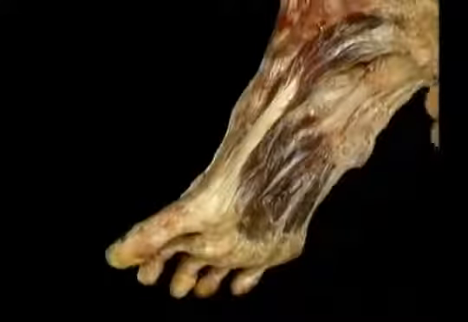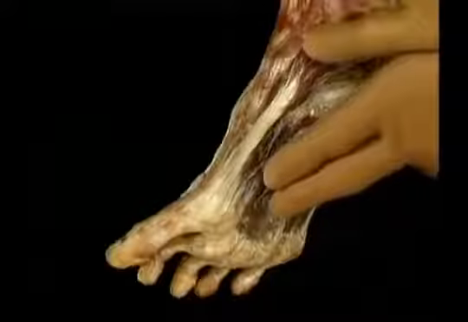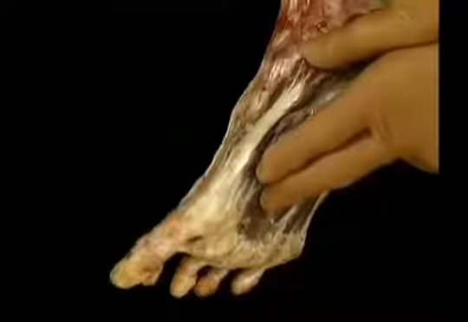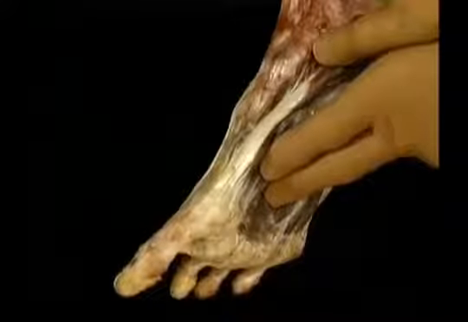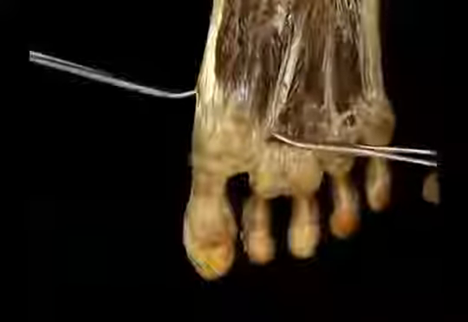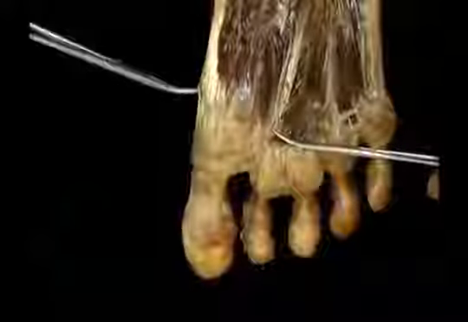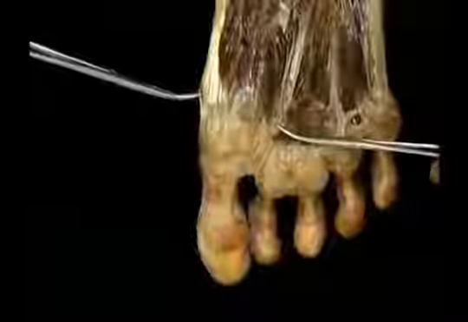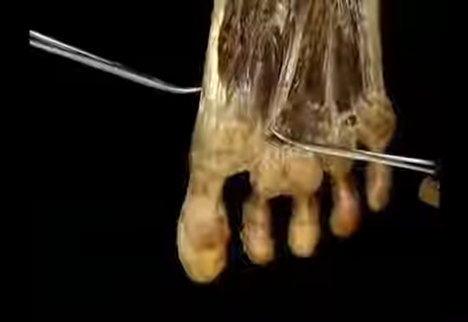The main action of all 3 of the short muscles of the big toe is to produce flexion at the MP joint. In addition, adductor and abductor hallucis brevis can produce adduction and abduction of the big toe.